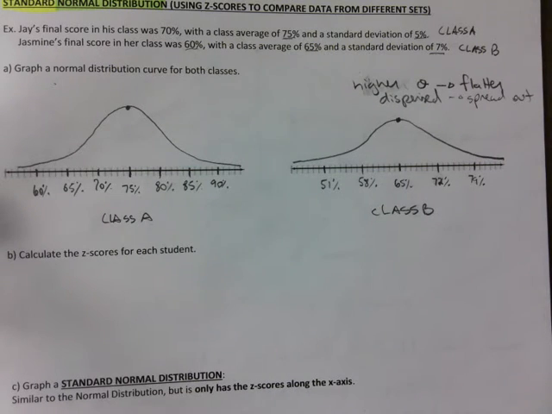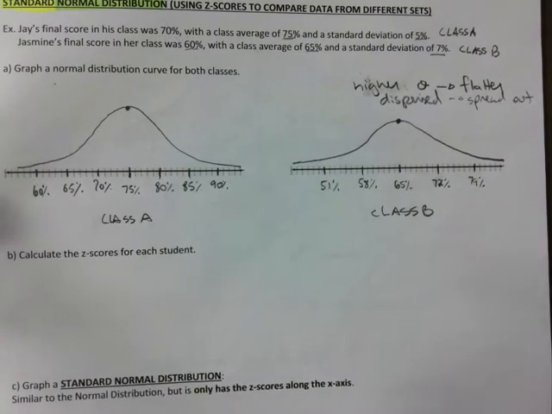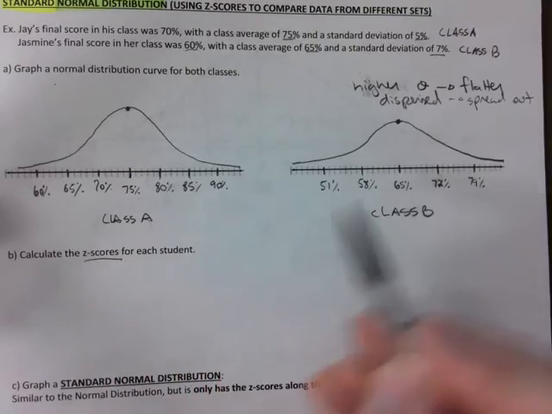So once they show up, a day or two later, they write it, your standard deviation goes back down. Okay. So calculate the z-scores for each of these.